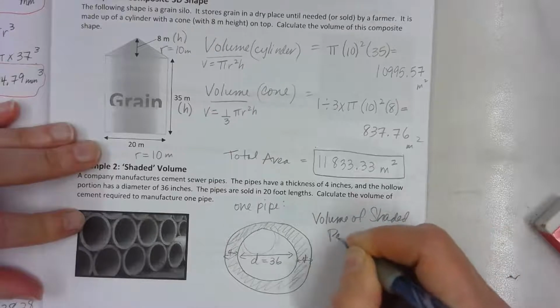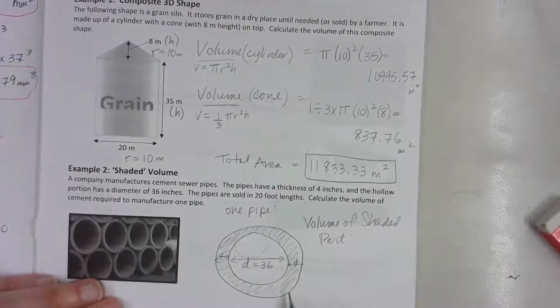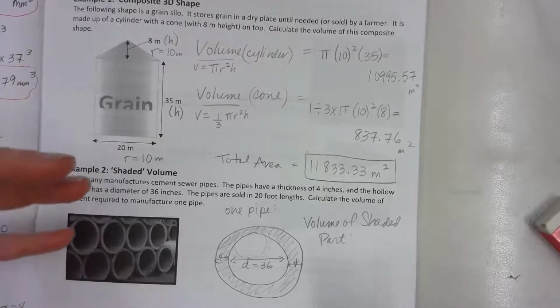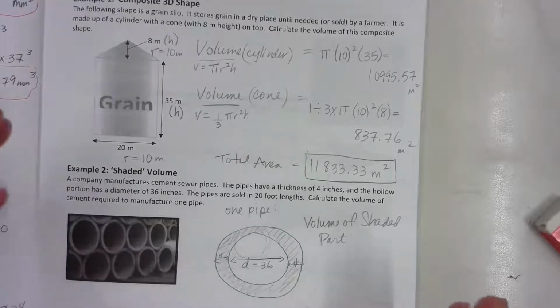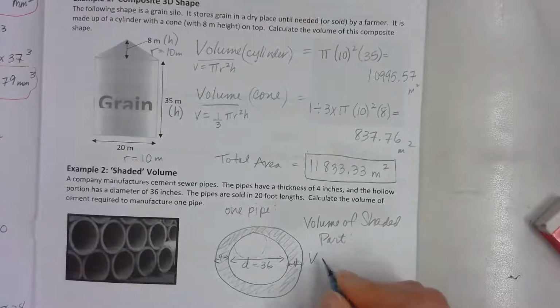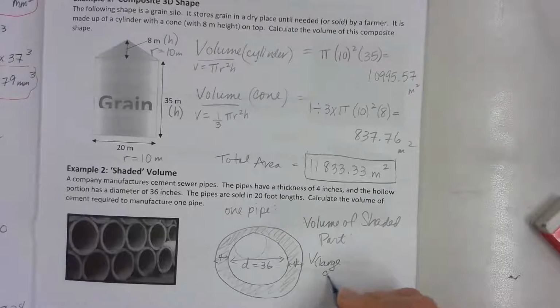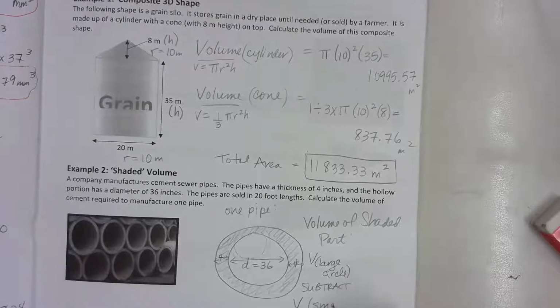Now, remember in our previous lesson, how did I find the volume of the shaded part? The volume of the large shape, subtract the volume of the small shape. Usually the volume of the outside shape, subtract the inside shape. So that means volume of large circle, subtract volume of small circle.